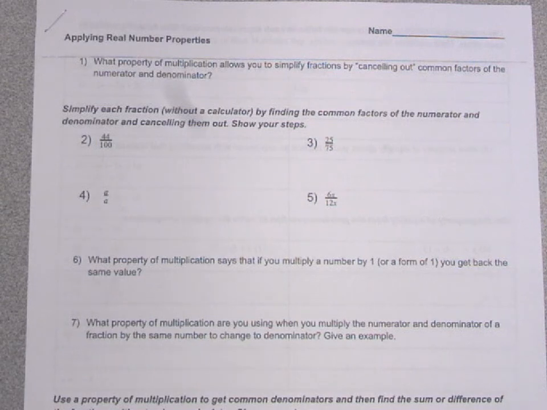What I would have out while you're working on this assignment is your real properties of real numbers assignment from earlier this week. The first step was just figuring out what all those properties are, and now we're actually going to start applying those properties here.